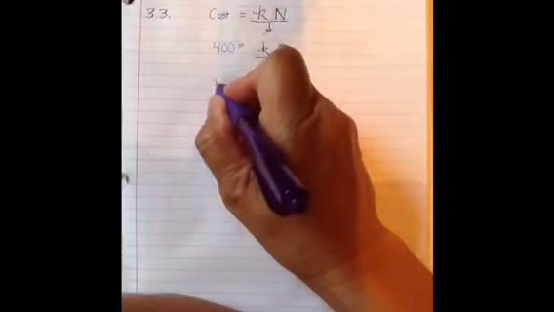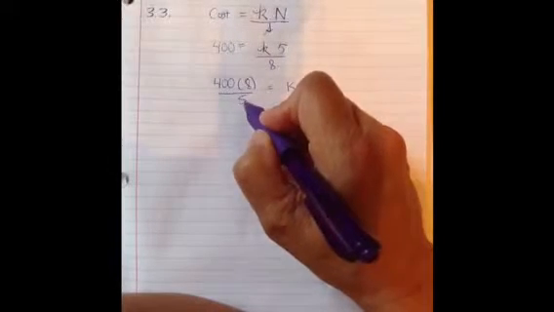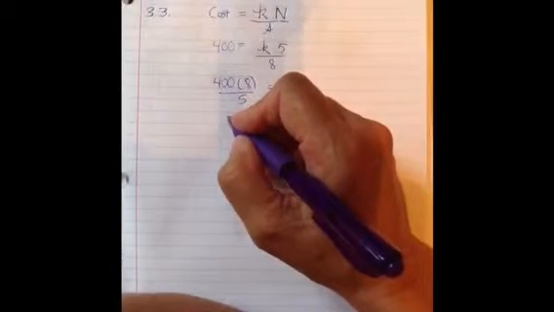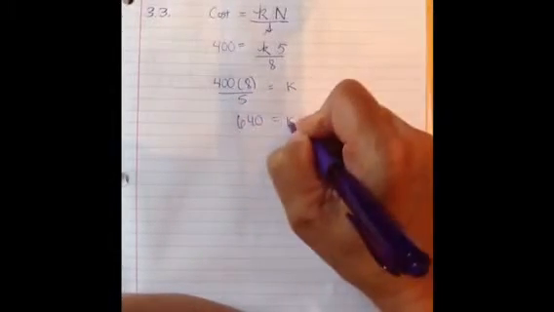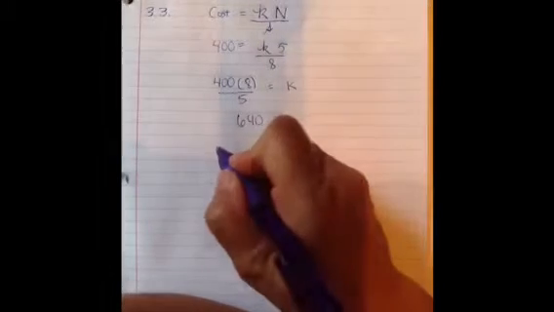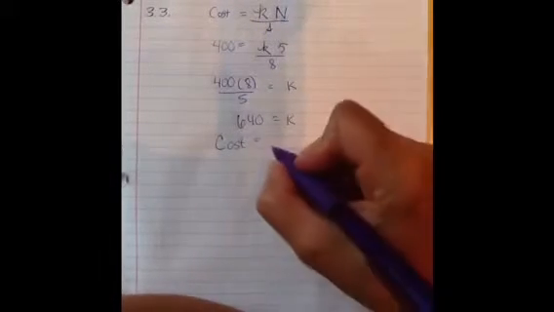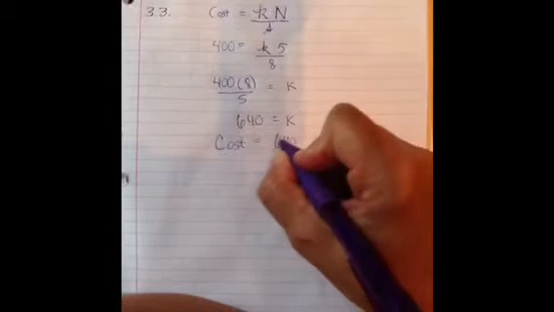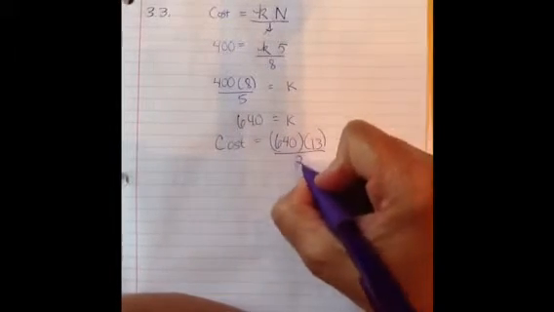So when I solve for K, I get 400 times 8 divided by 5 equals K. Well, 5 goes into 400 80 times. 80 times 8 is 640. So there's my constant of variation. But we're not done yet. What would be the cost? That's what we're looking for. What would be the cost when 13 men worked? So my constant is 640. 13 men worked, and the index was 2.